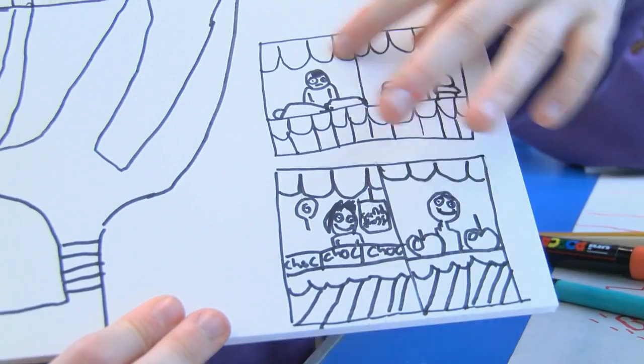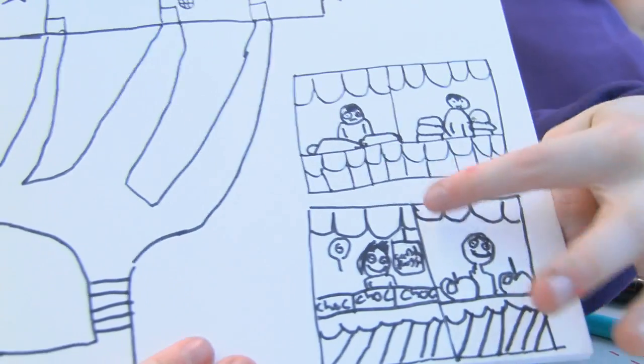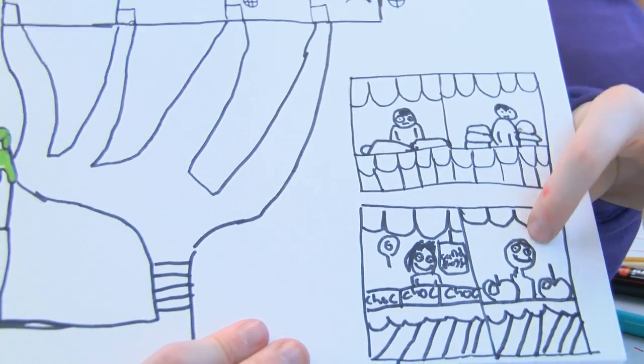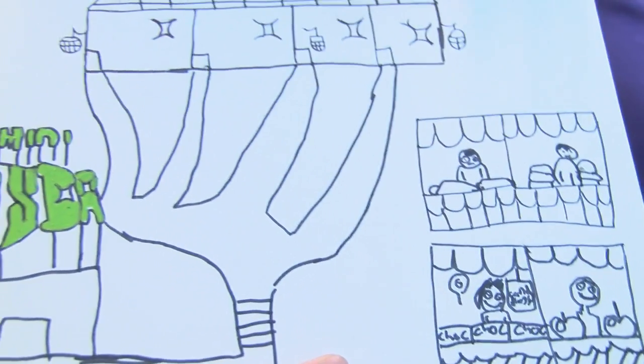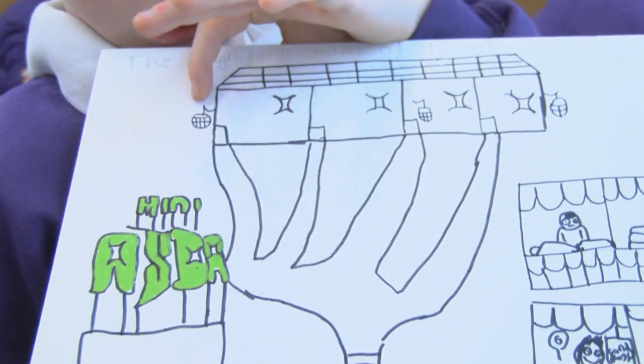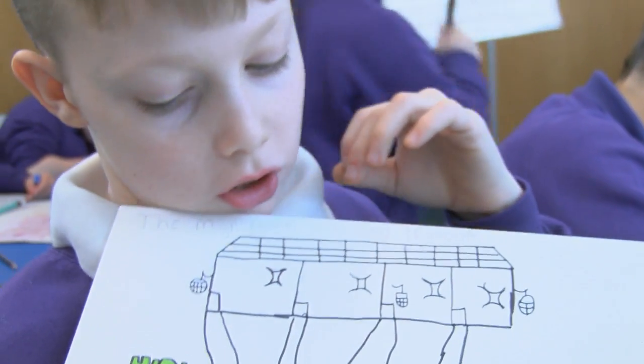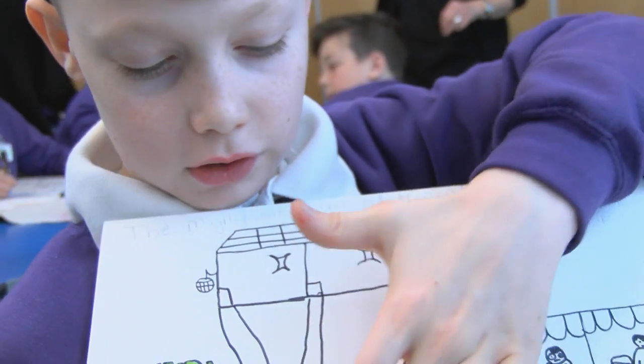These are all the stalls. You've got chocolate in this one, you've got apples in that one, you've got burgers in that one, and you've got hot dogs in that one. They're all the houses with some baskets on each side, and that's my big path with a zebra crossing.